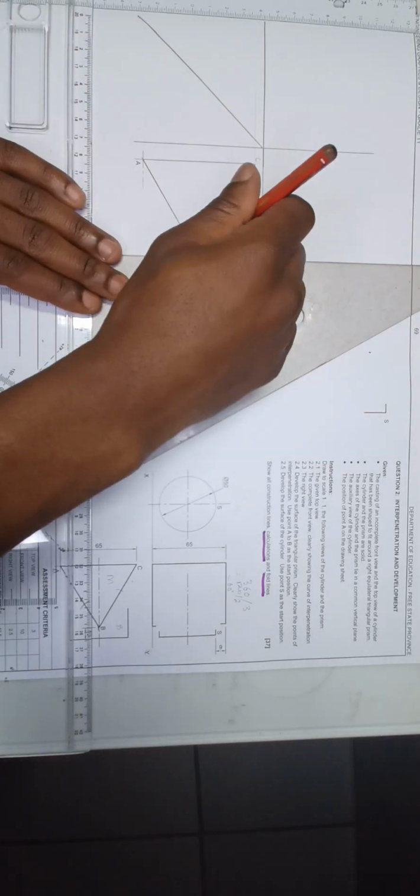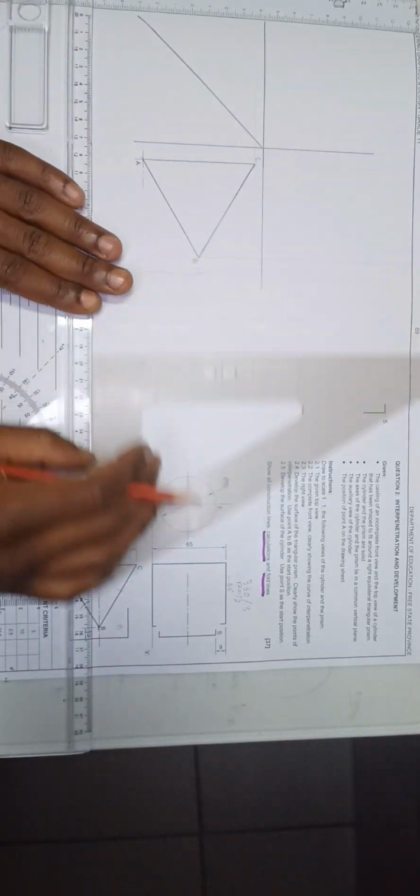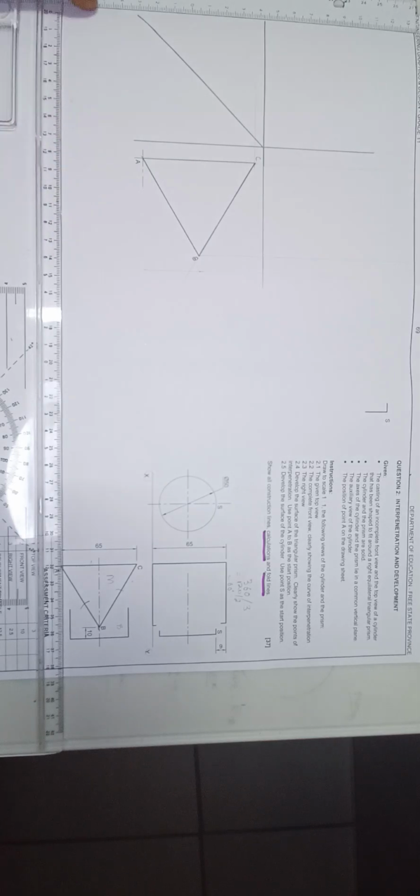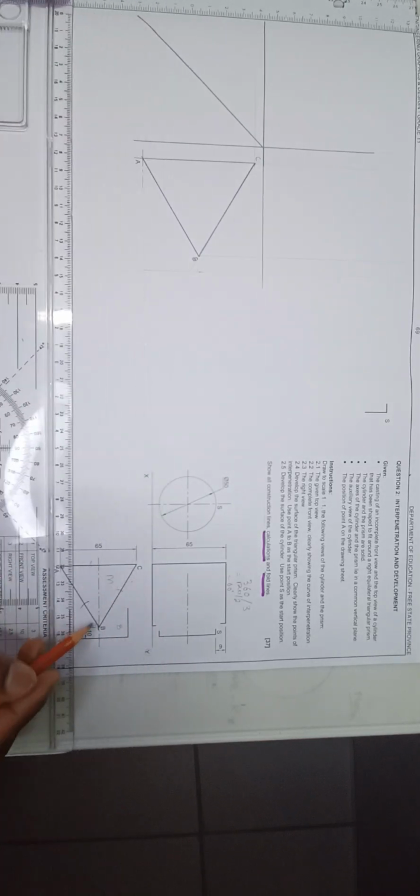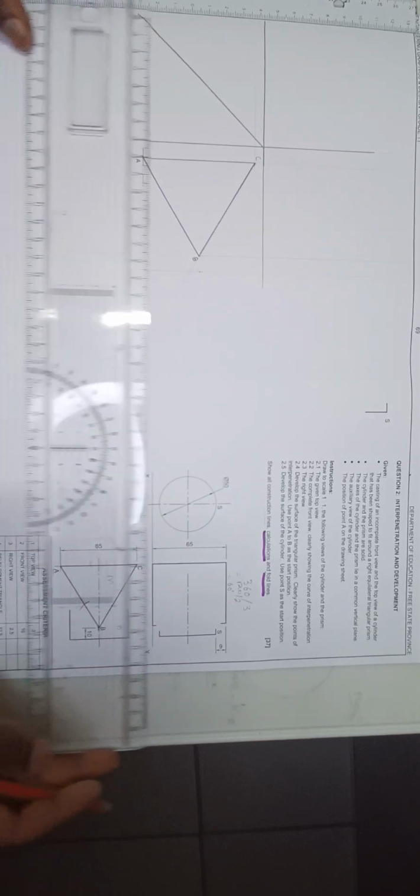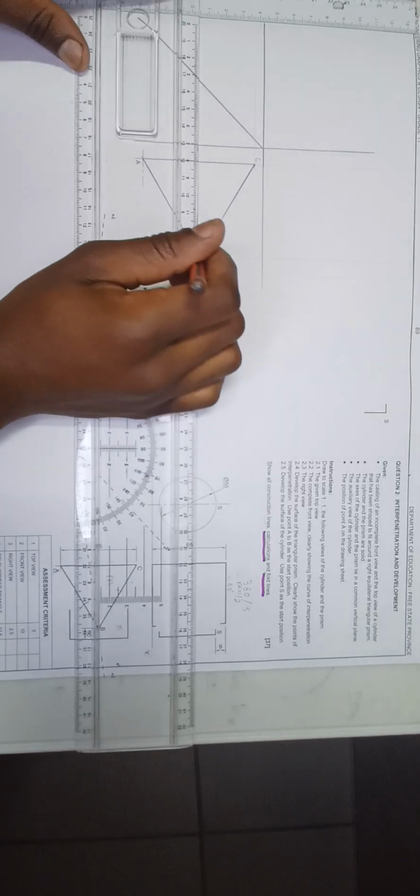Once you have all your points, please don't forget to label. Then you construct B. Now we will need to construct our center line, and our center line is from apex B.